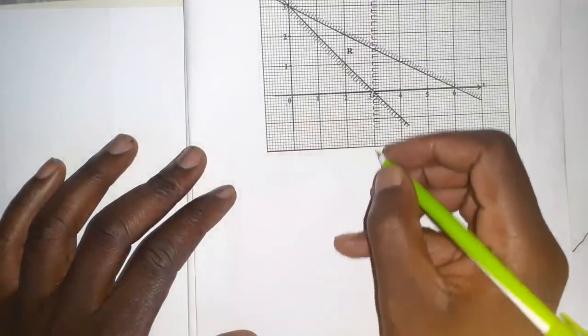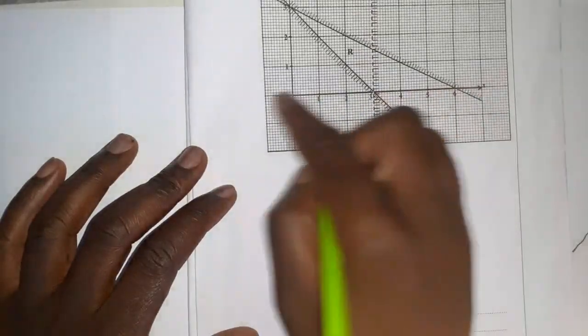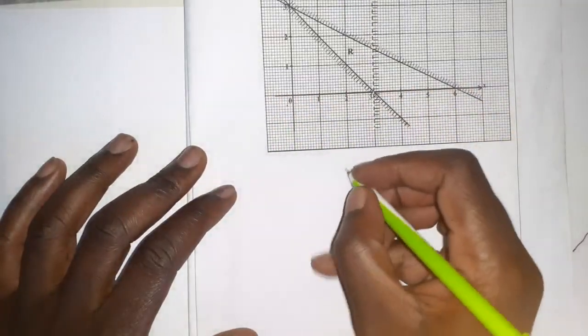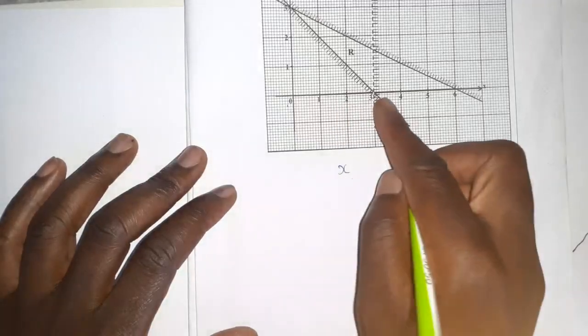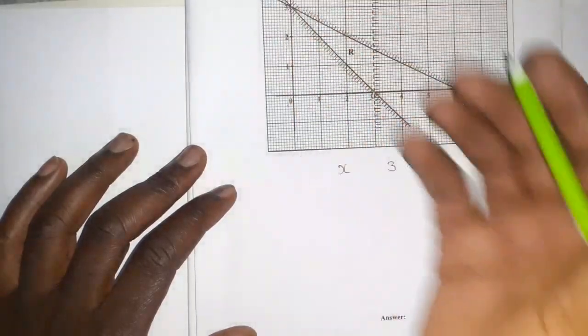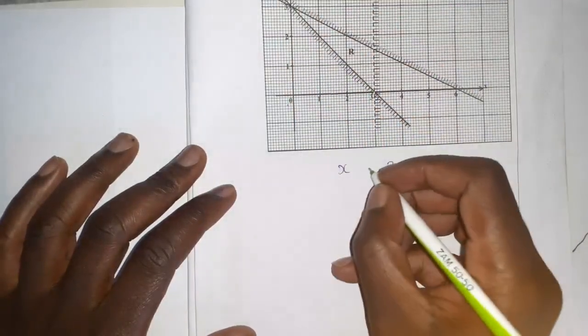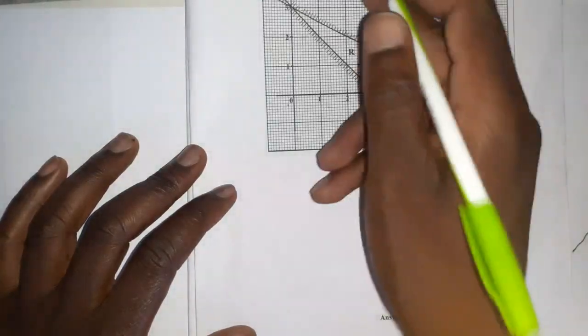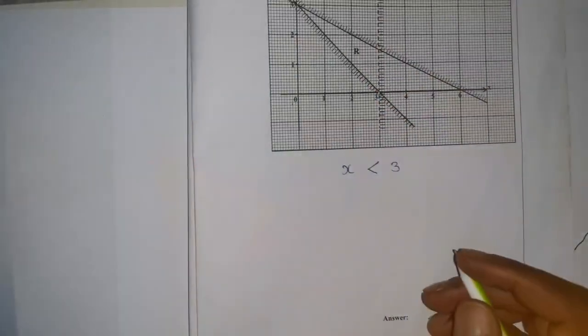So we're going to say it cuts the x-axis. So we're going to say x, and then what we have? 3. We want this region where R is, isn't it? So we say less. Less because the line is dotted. That's what we're going to get.